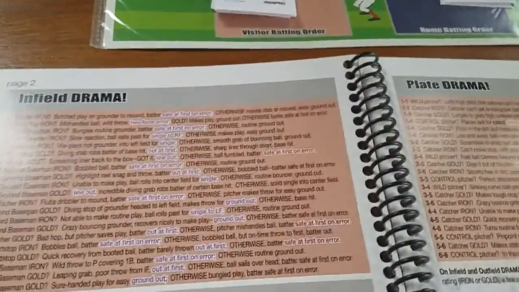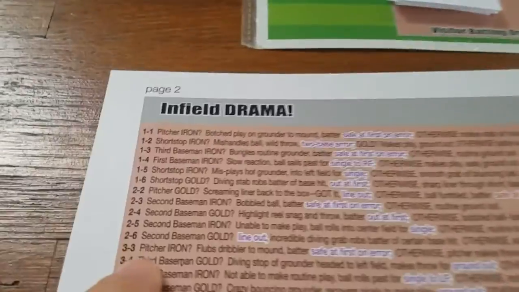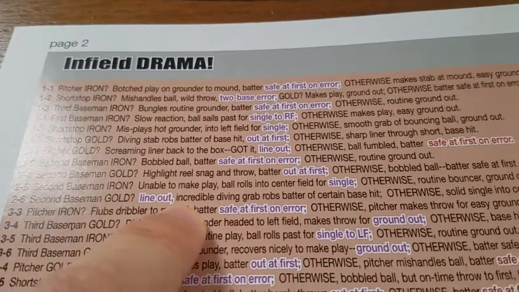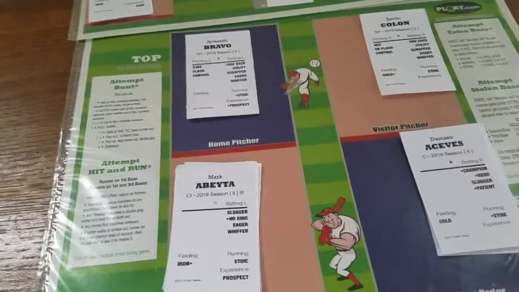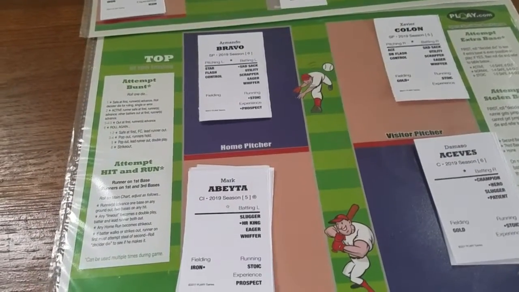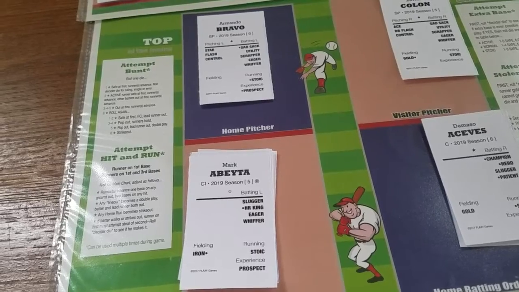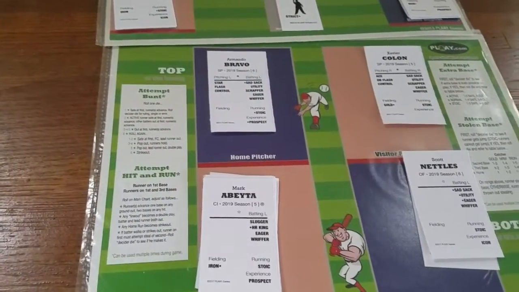As we go to the Infield Drama chart, we get a 2-6 with the decider die. 2-6 says second baseman gold. No, he's not. We've already had this one before, so it is going to be a solid single. So it is a solid single by Aceves. 1-out single. And we'll go back to the regular chart for the next at bat.